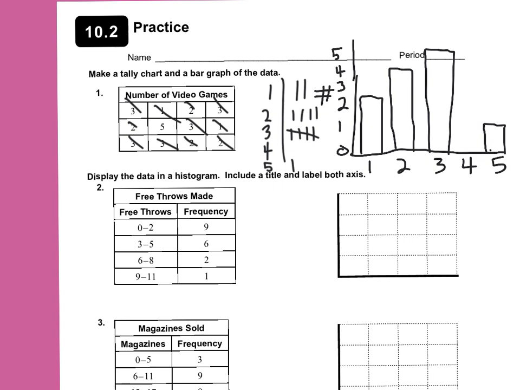So it wants us to display the data in a histogram, and then we need to have a title. So this is free throws.